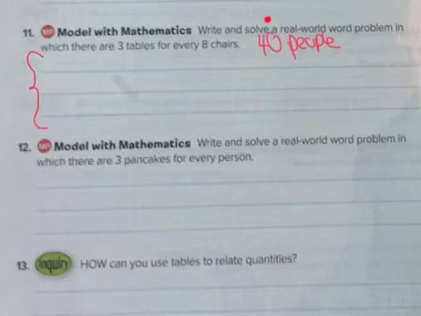Well, think about it. For every 3 tables, you have 8 people. You need to go all the way up to 40. How many tables will you need? Try to use activity 2 and 3 from the previous page, from page 16. We counted by multiples there. Count by 3s and count by 8s.